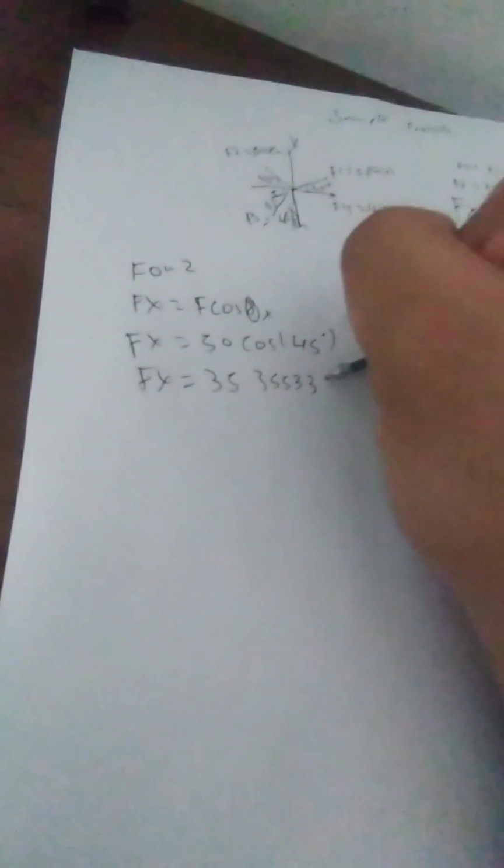And we will compute first in the scientific calculator. So it will become 35.35533906 kN to the left.